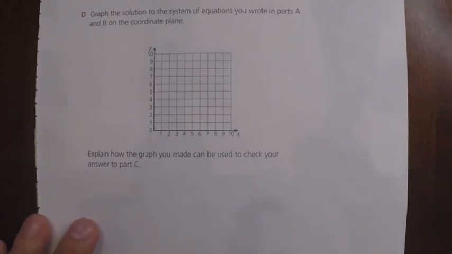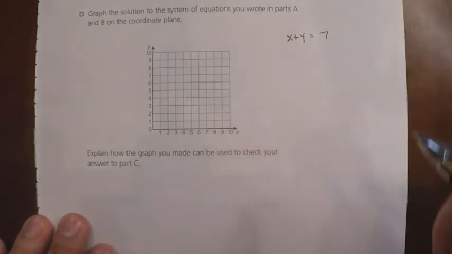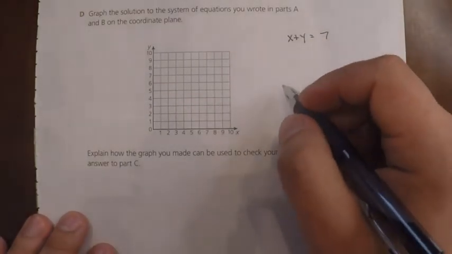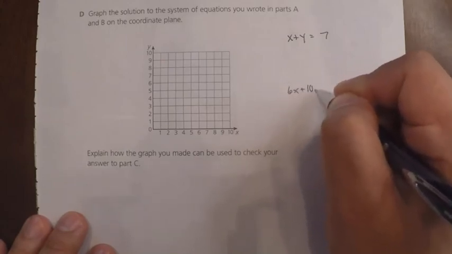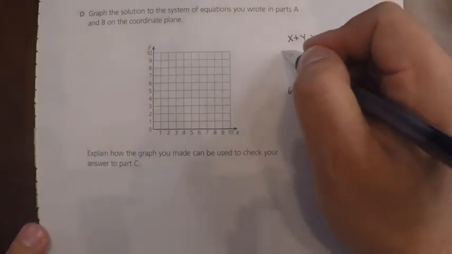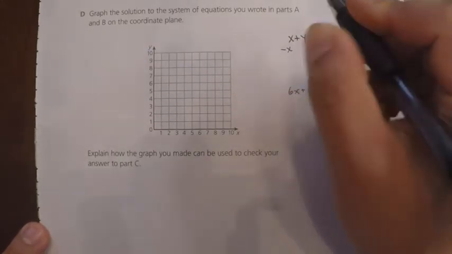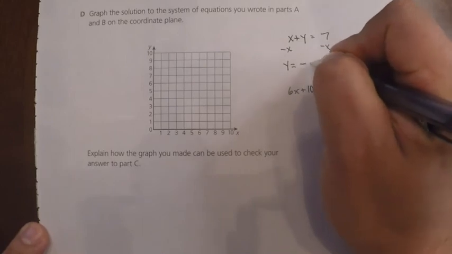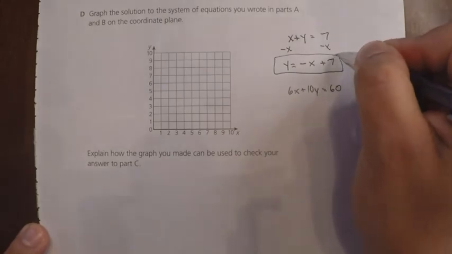So we could start by taking our two equations that we had, right? So we had x plus y equals 7, and we also had 6x plus 10y equals 60. Now to graph these on our x and y axis here, we want to first solve each one for y. So our first equation is a little bit easier. To get y by itself, we just subtract x from both sides, and we'll have y equals negative x plus 7. This will be our first equation we graph.